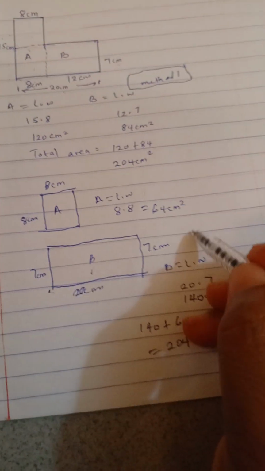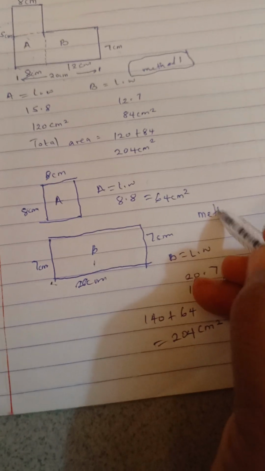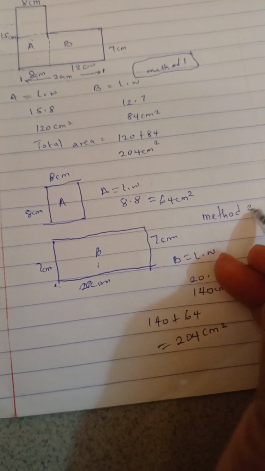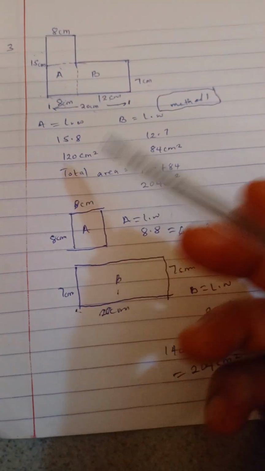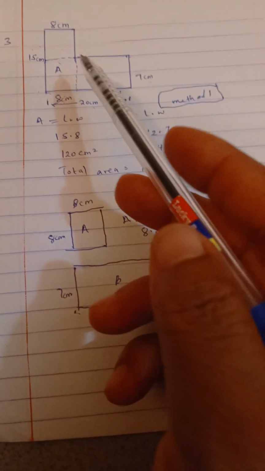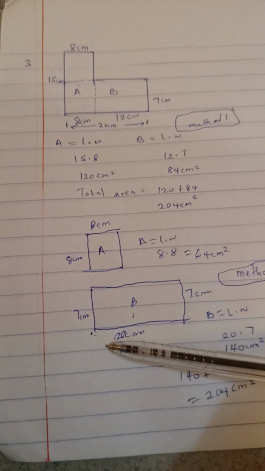So you see that my method 2 and method 1 give me the same answer. I just need to decide how I want to cut it out. Do I want to decompose it straight down, or do I want to decompose it this way? Whether I decompose it this way or this way, you still arrive at the same answer.